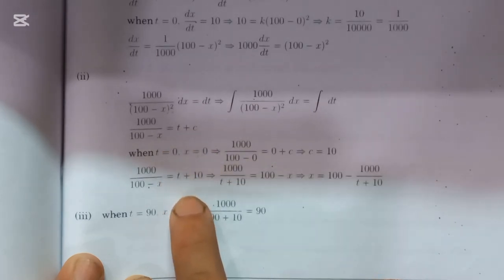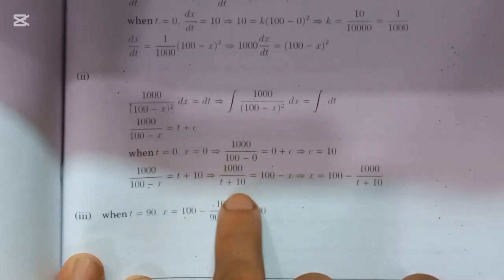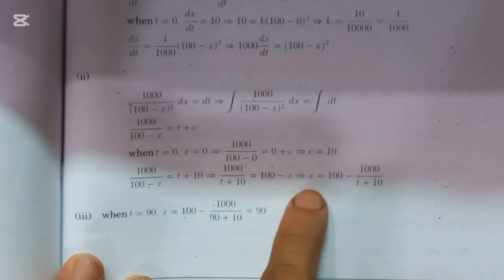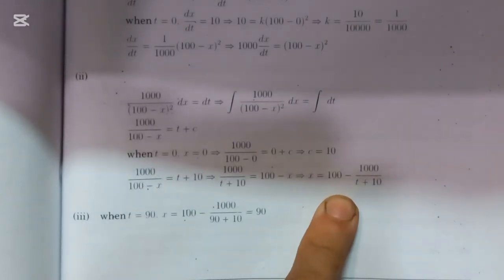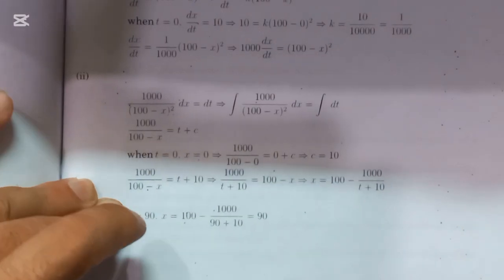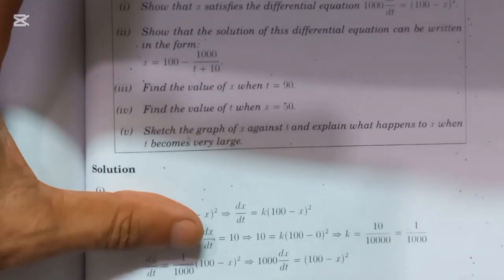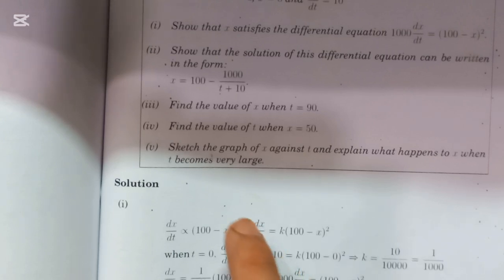Okay, and from here you will cross multiply the values, making x the subject. So this is the answer. So this is the thing which was required to be proved in the second part. So you can see here the second part is done now.